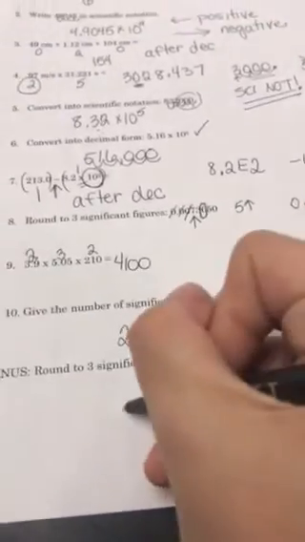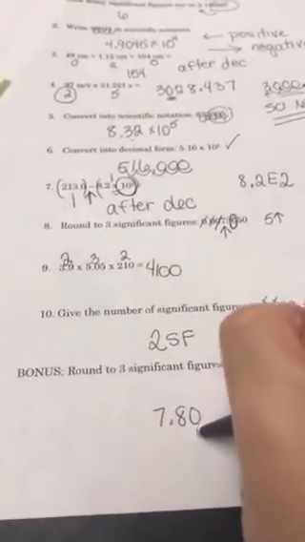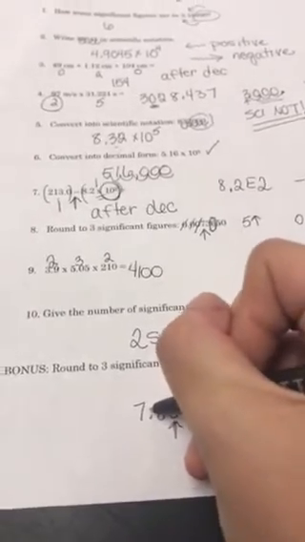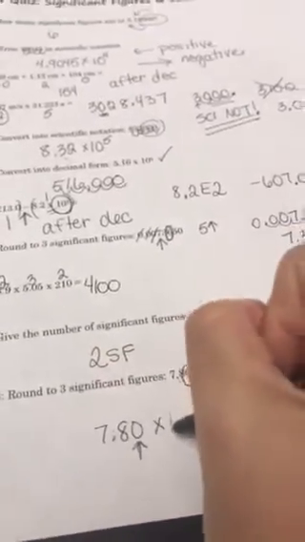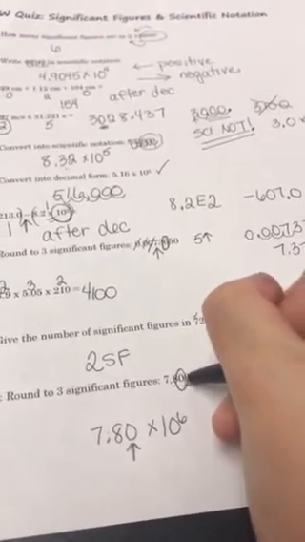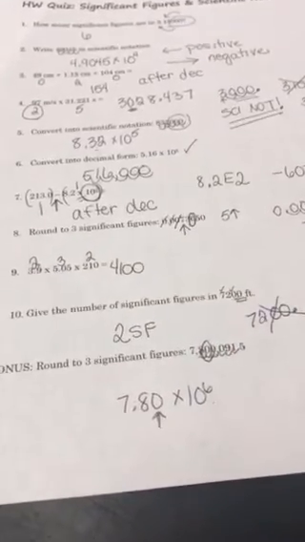The only way to accomplish this is to put it in scientific notation. Because now you have a decimal point. That 0 is significant because it's following numbers after a decimal point. But don't forget about the times 10 part. 1, 2, 3, 4, 5, 6. We move the decimal point over 6 places. So that would be your final answer.